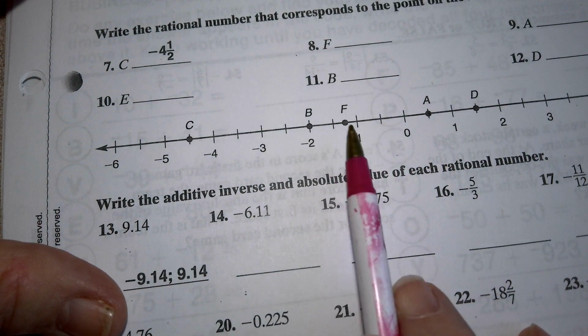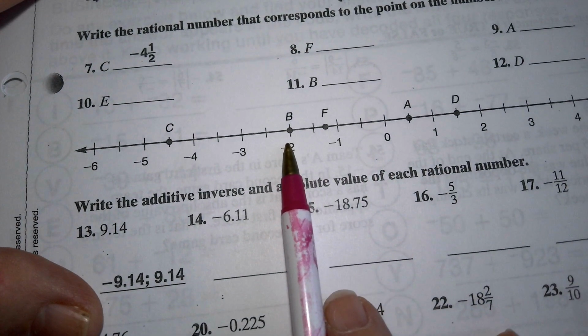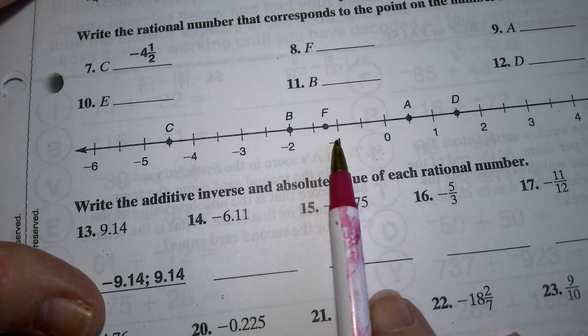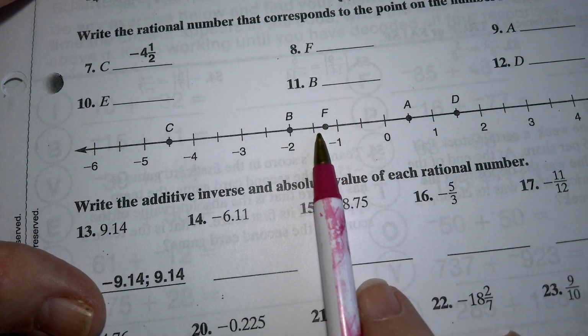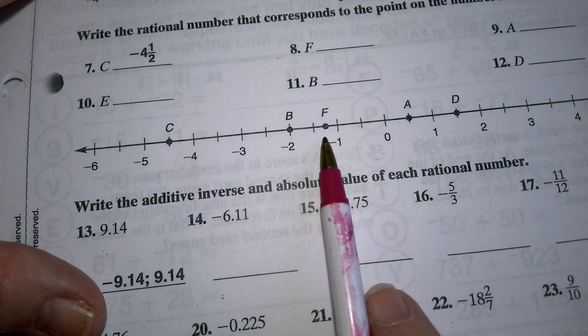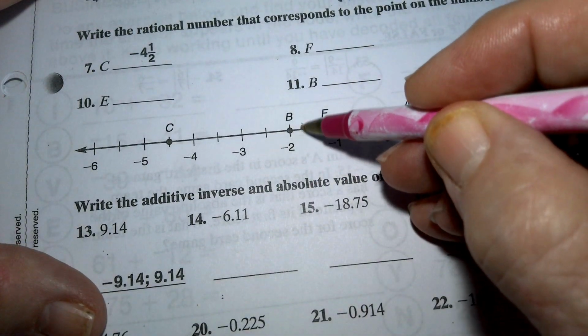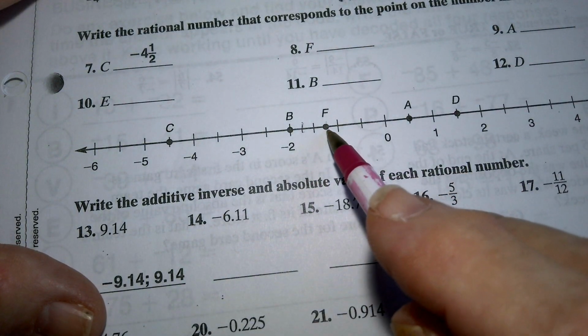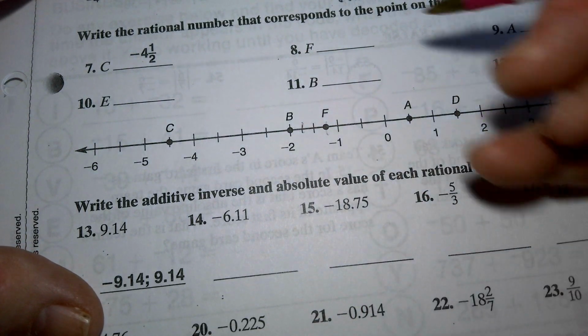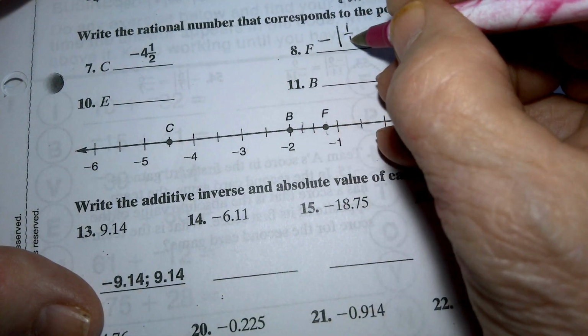Is that F halfway in between -1 and -2? So who thinks they know the unit where that F is? Luke, what do you think? That's what I think. It looks like if I cut up into 4 sections, so that F should be -1 1/4.